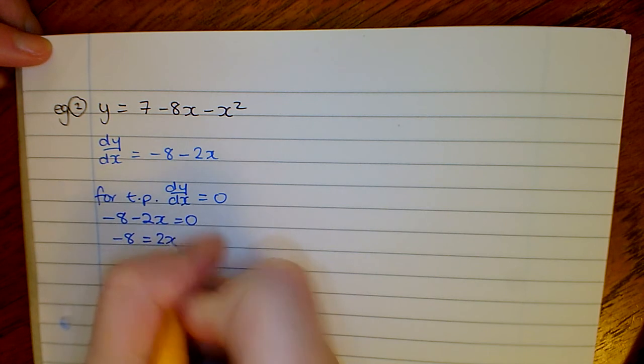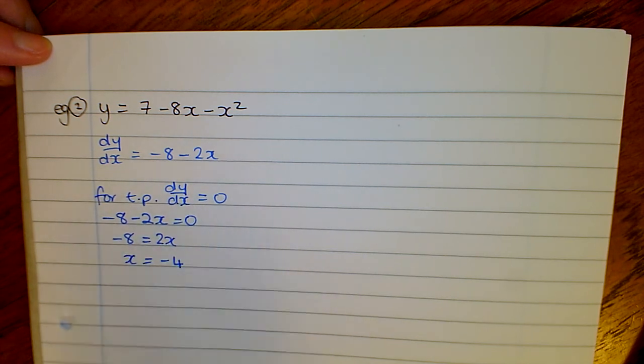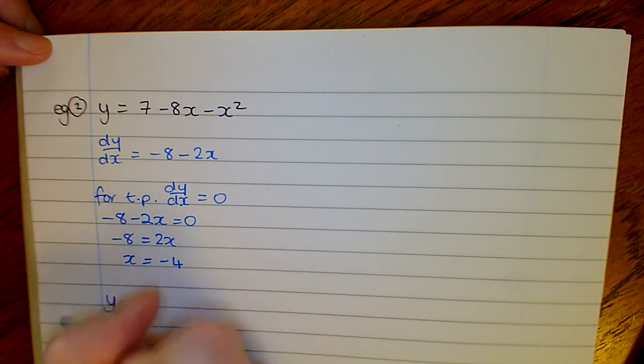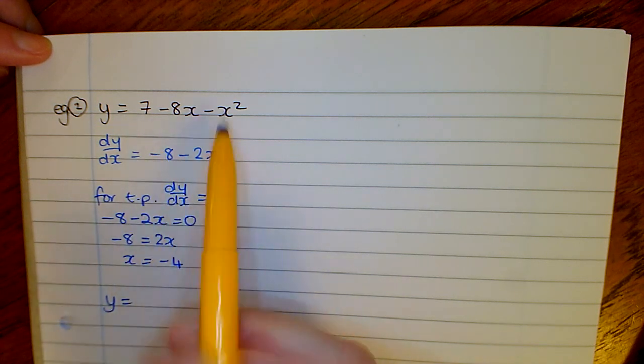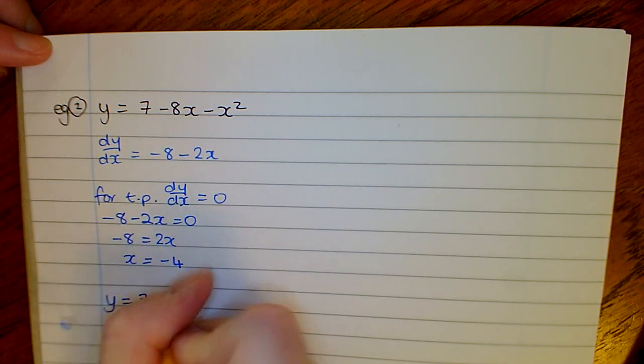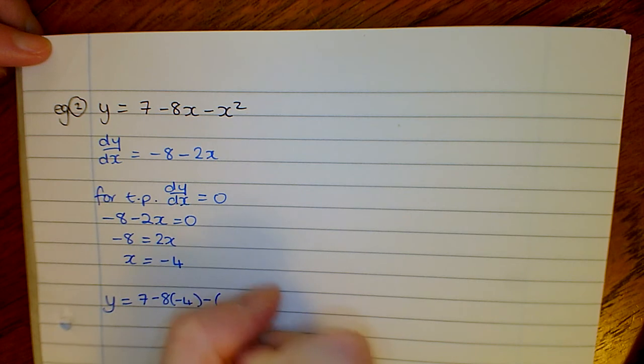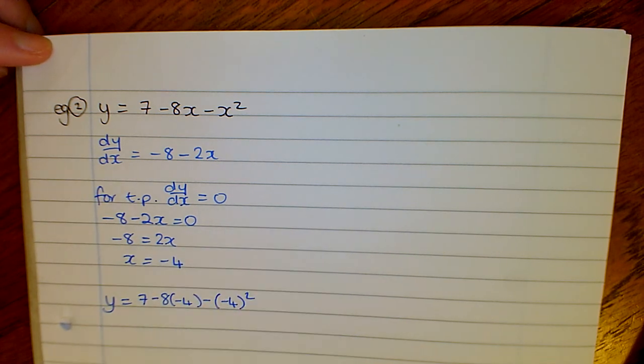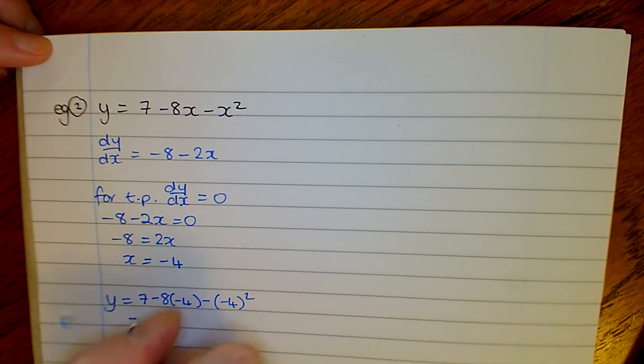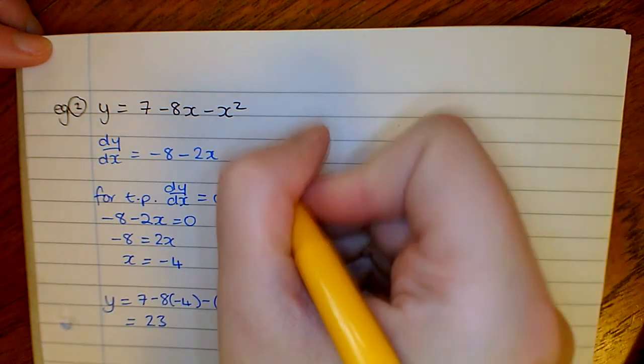So that's minus 8 equals 2x, and x is minus 4. So that's our x coordinate at the turning point. Put it back into the equation of our graph and find the y coordinate, and it turns out to be 23.